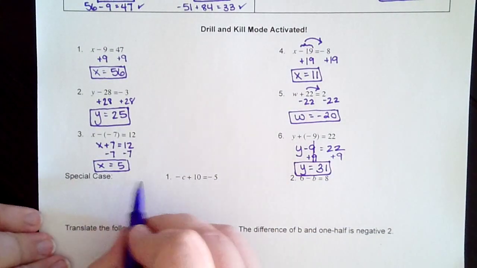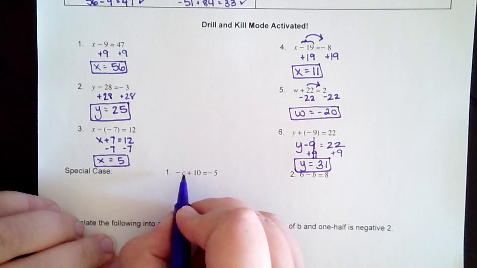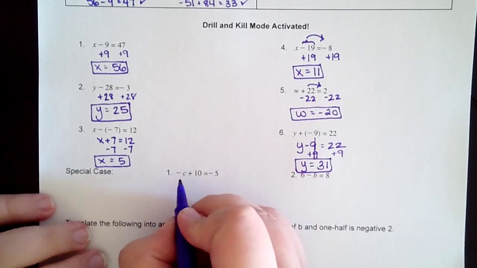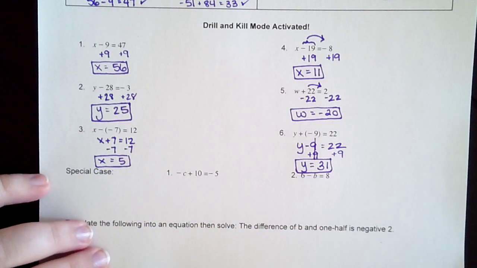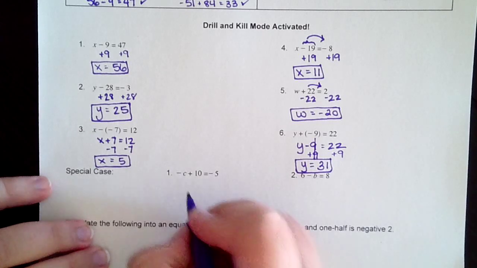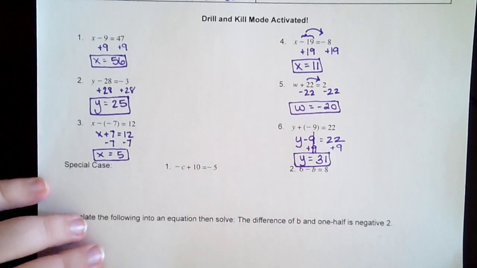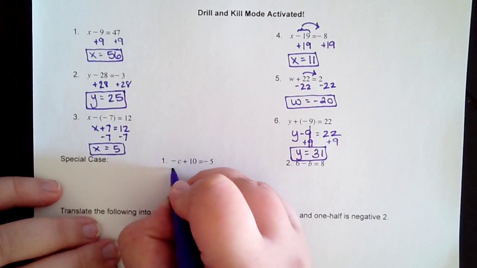Last ones. These are some special cases. Now, these are tricky because we've got a negative in front of our variable. And the way that I'm going to avoid this right away without using a product or a quotient rule at all, I'm just going to make that positive by moving it to the other side. The same way that we can move numbers, we can also move letters.